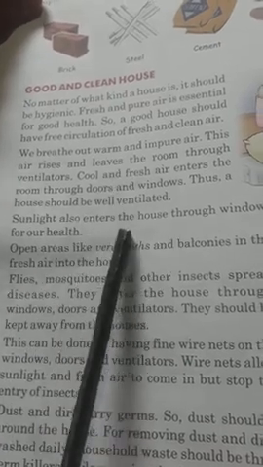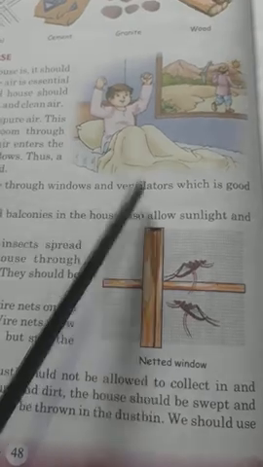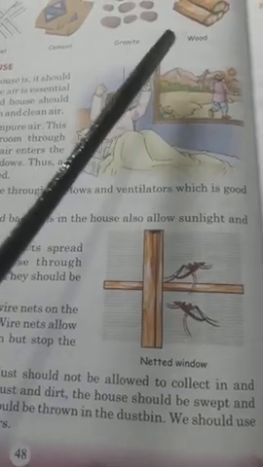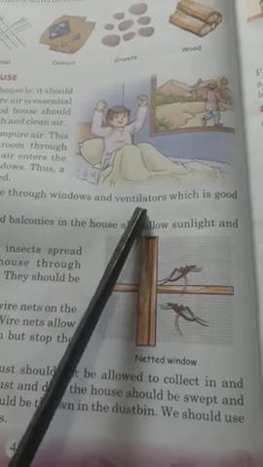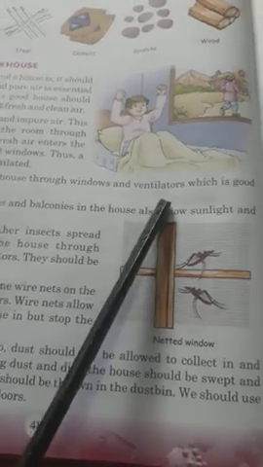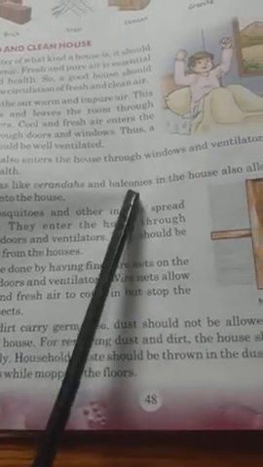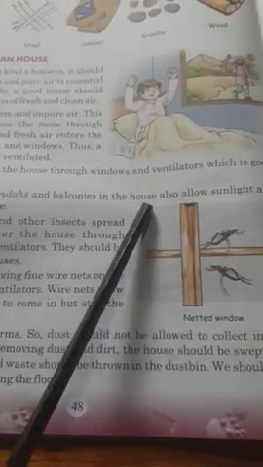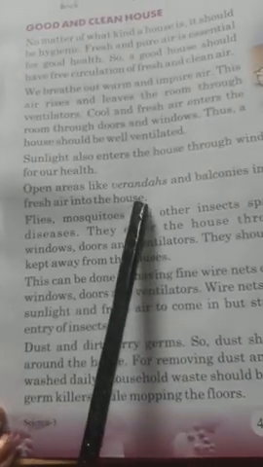Sunlight also enters the house through windows and ventilators. Ventilators, you all know, are like a window, a small type of window on top of the windows. So sunlight also enters through the windows and ventilators, which is good for our health. Open areas like verandas and balconies, and the top of the building, also allow sunlight and fresh air into the house.